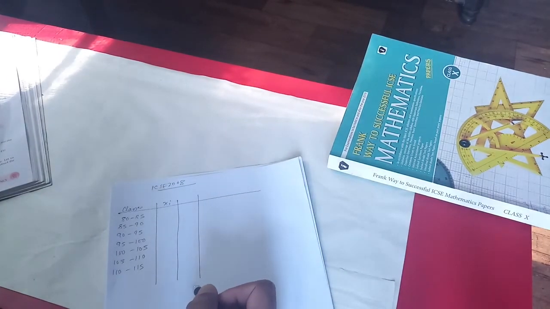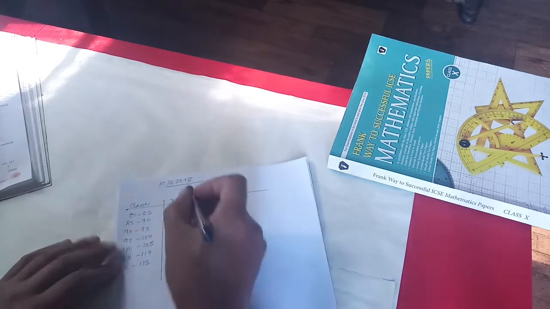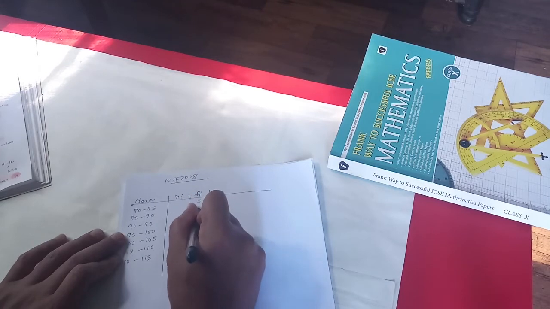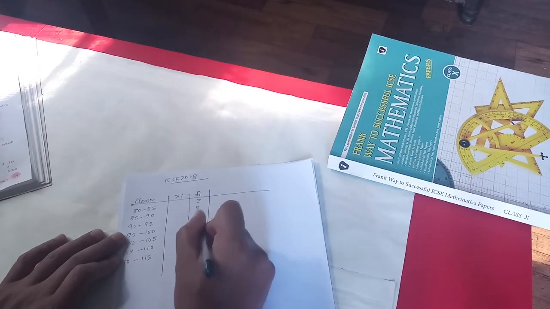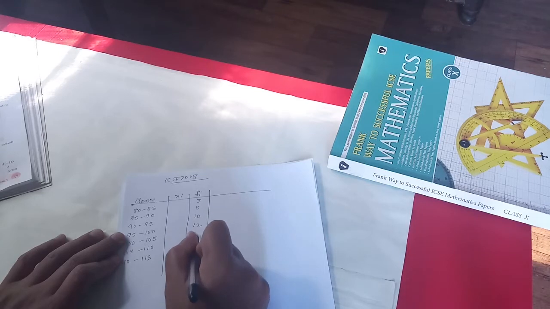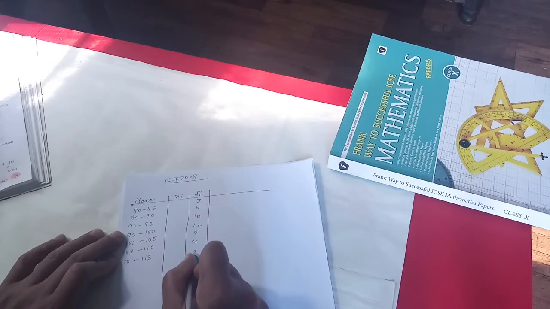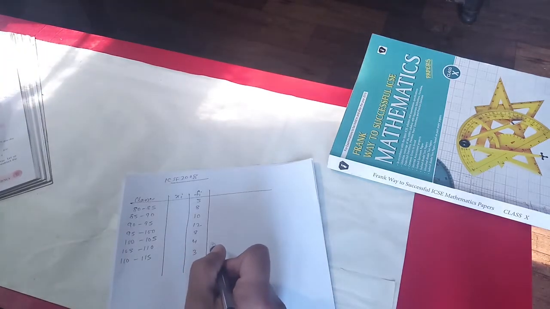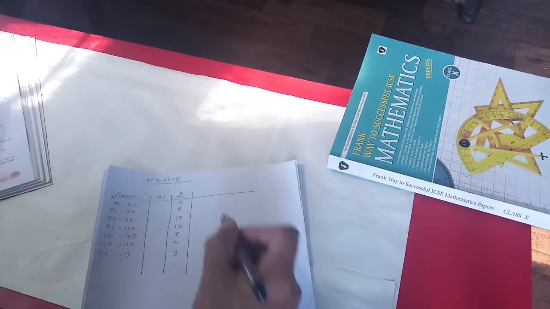Then we'll be taking the frequency. What is the frequency here? Let us write down the frequency fi. That means 5, 8, 10, 12, 8, 4 and 3. Okay, so this is all. Now let us first of all find this xi.